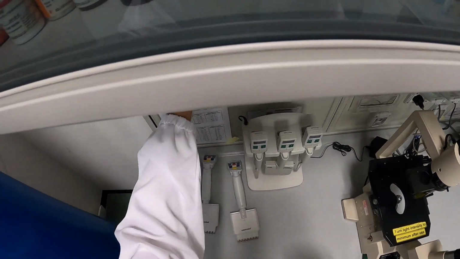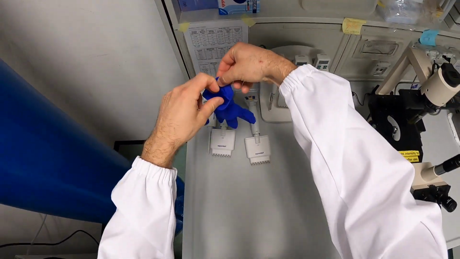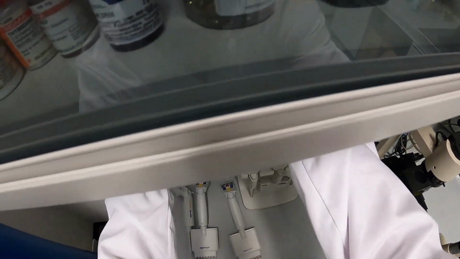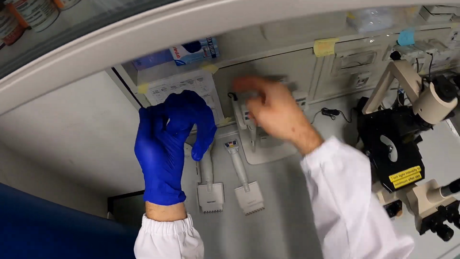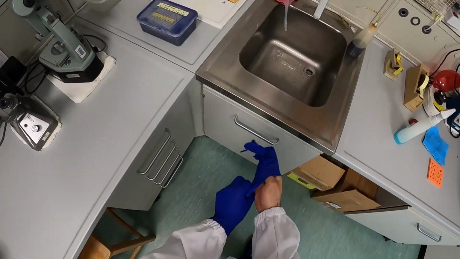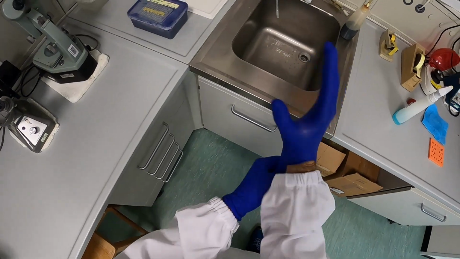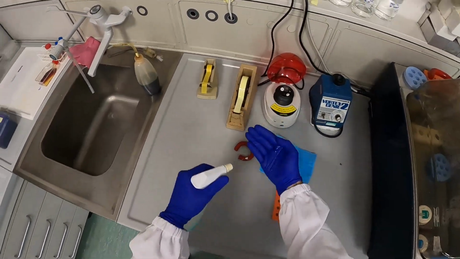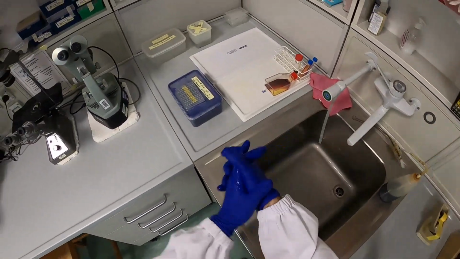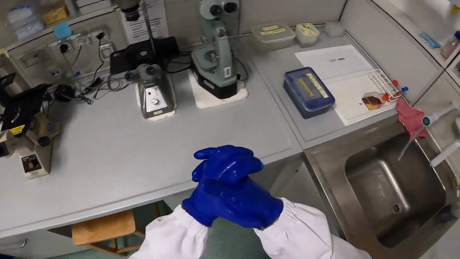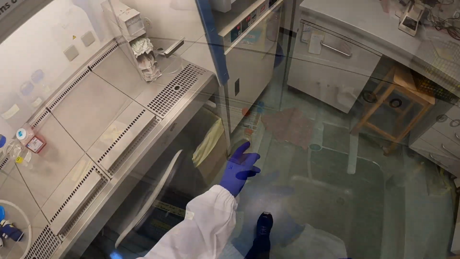Okay, so everything is ready. You're ready to take the cells out of the incubator, so put on some gloves, and please remember these gloves are not sterile and they're really there just to protect you from the experiment. They won't avoid you getting your cells contaminated if you're not working in the right way. You can spray them down with ethanol, but it's just a layer of protection for you.